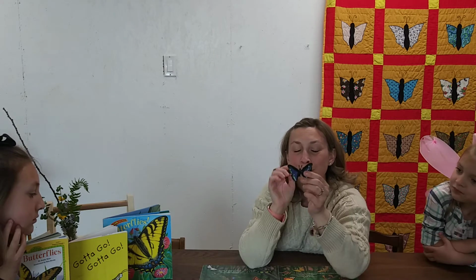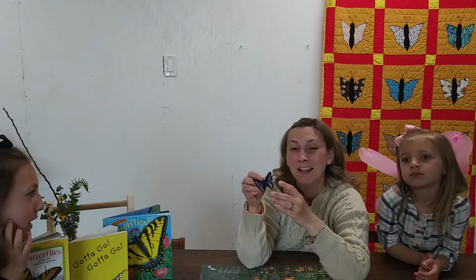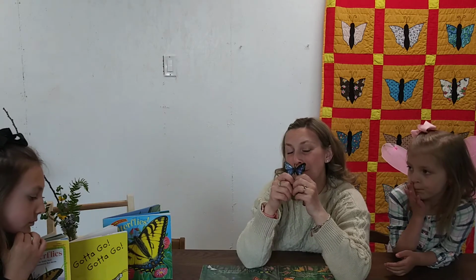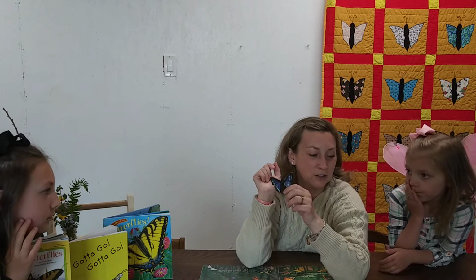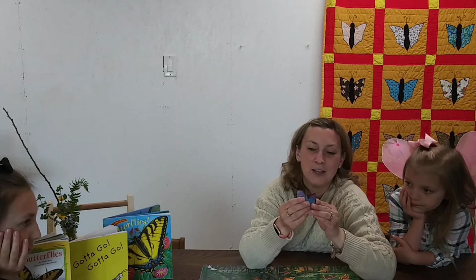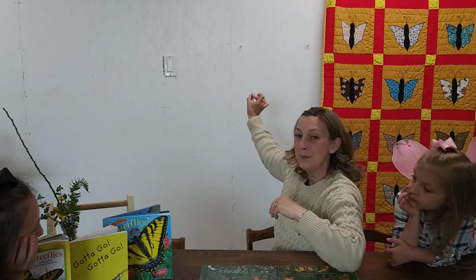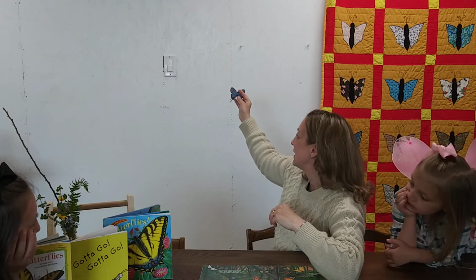Another thing is butterflies fly during the day. Moths fly during the night. So if you're not sure if it's a butterfly or moth, you can see what time it's flying. You can check for the little feeler knobs. And you can also see how it lands. If it lands like this, it's a butterfly. If it lands like this, it's a moth.